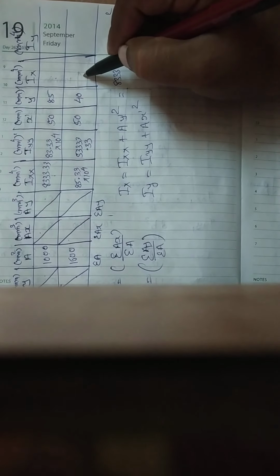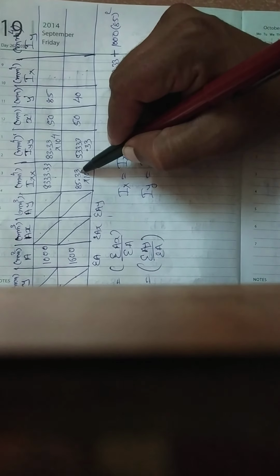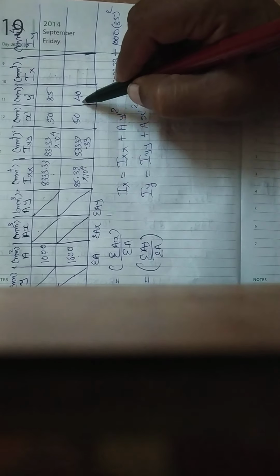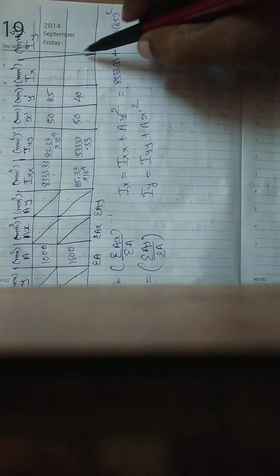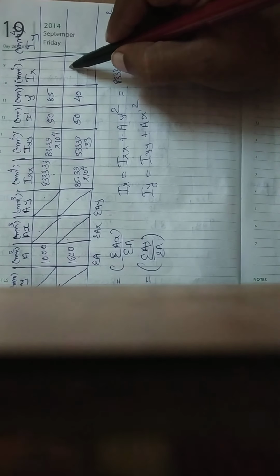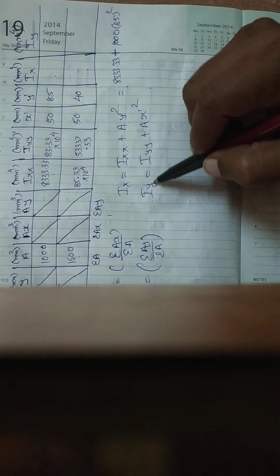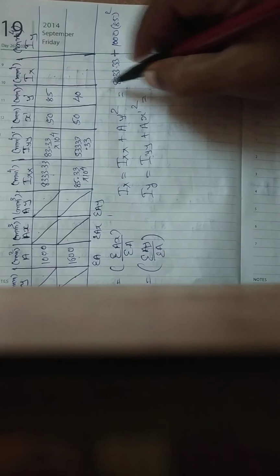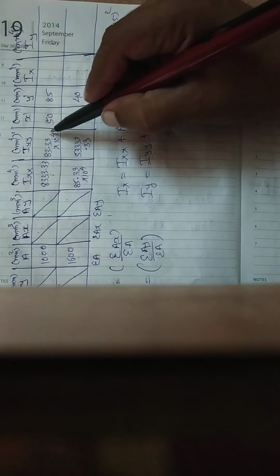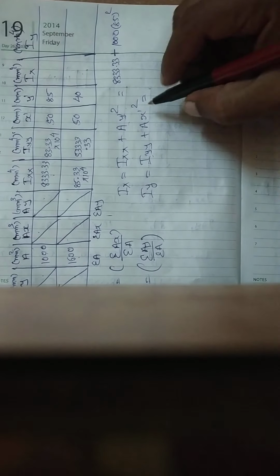Similarly, you have to find the Ix2, like Ixx2 plus A into y dash square. So the area is 1600 and y dash square is 40 square. Alright, so you can solve this with the help of this theorem of parallel axes. You can put the value here. Similarly, for the Iy, I am going to put one example. Iy is equal to Iyy.